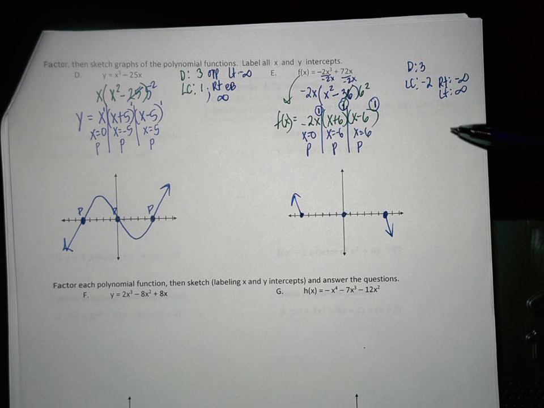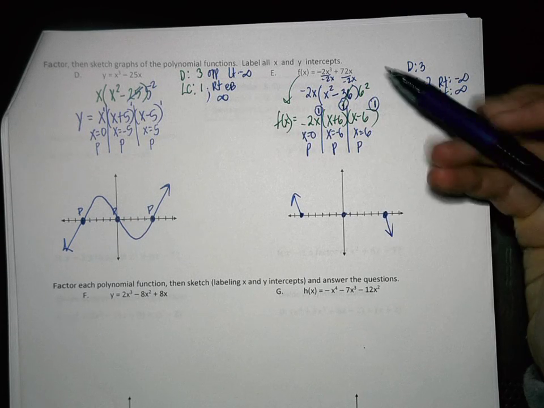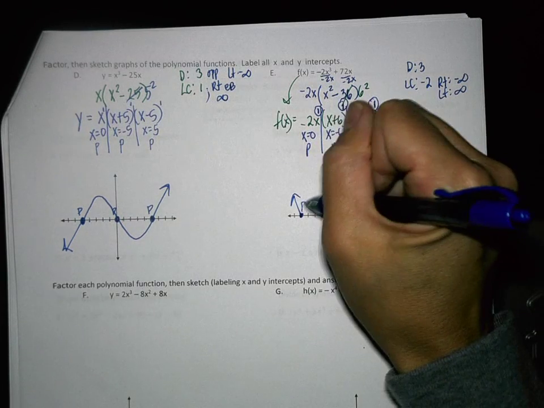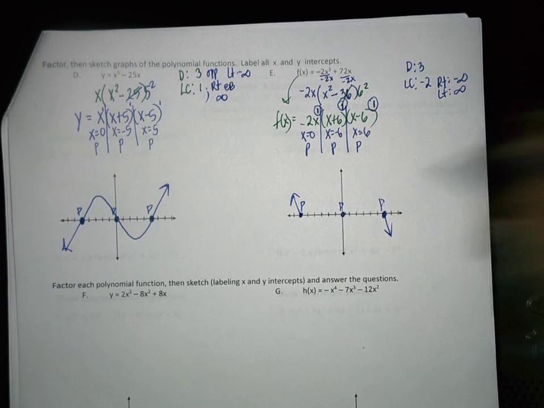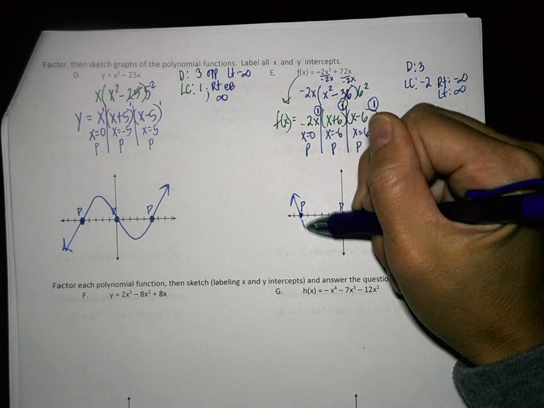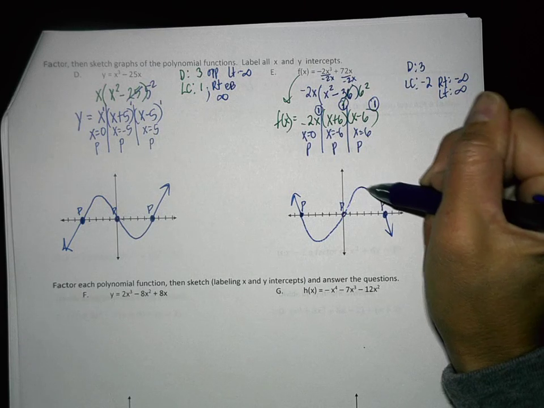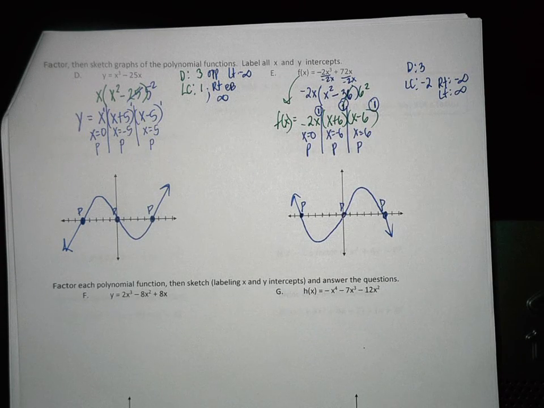Do I need to find a y-intercept? No, why not? Because we already have it, right? And we know that each of these, I forgot to mark it, but each of them are passing through. So that means you pass through the line and turn around. Pass through the line, turn around, and come back. And we're set. Questions?